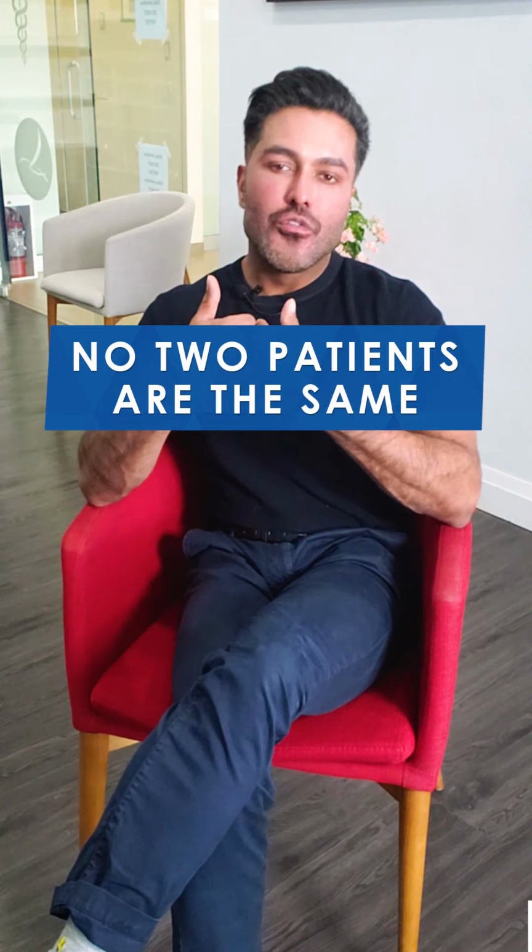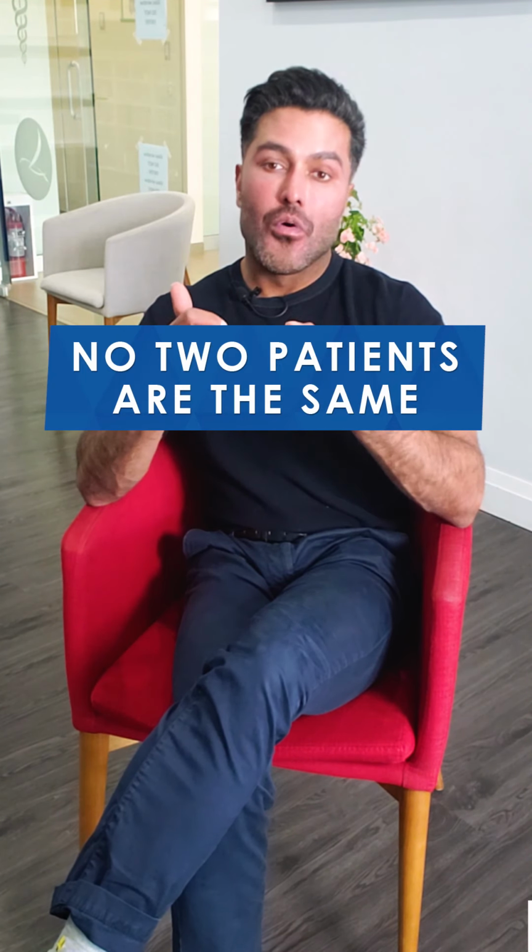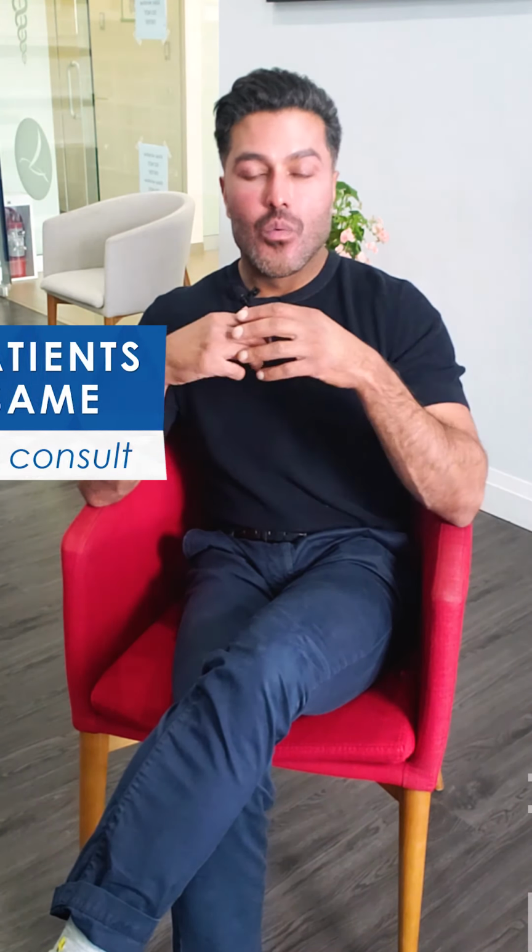So I hope this really, really helps. As you all know, everyone is an individual. No two patients are the same, so it's very important to come in for a consult. We're going to assess your scalp, the type of skin you have, the type of donor hair you have. Is it curly? Is it straight? Is it actually even amenable for a transplant? All these factors taken together is what we consider during the surgical planning.